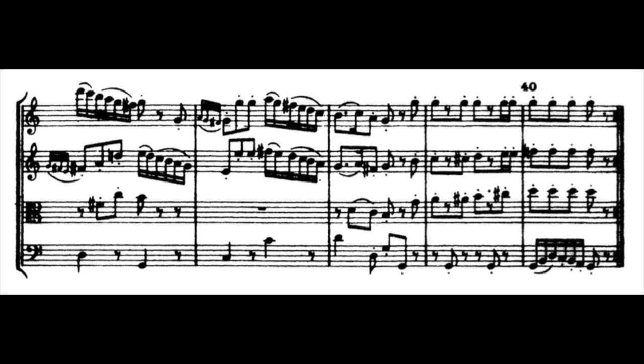Now listen again to the entire development section without interruption.